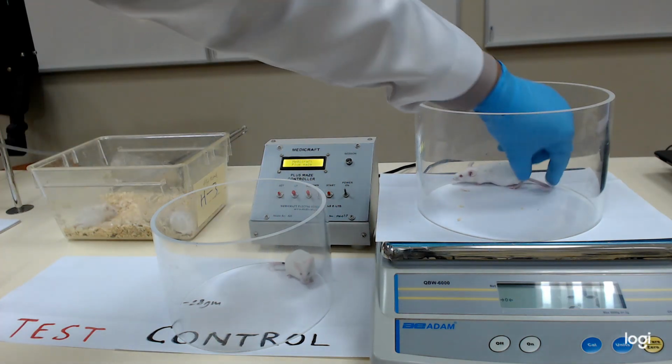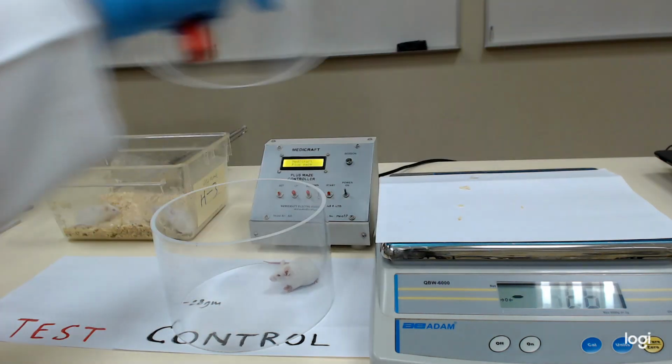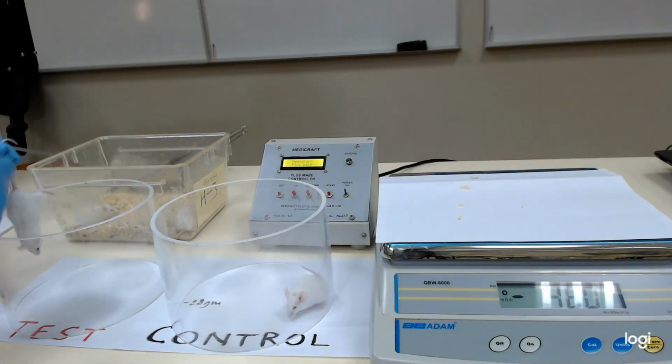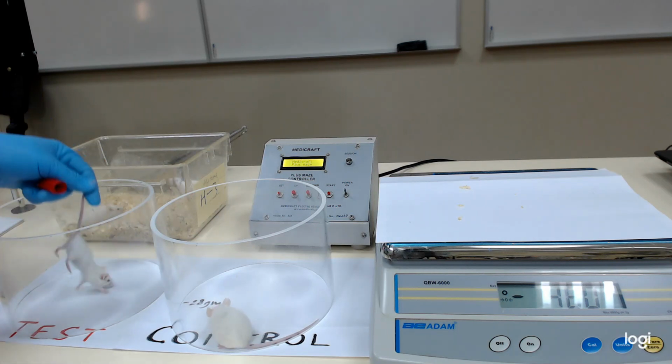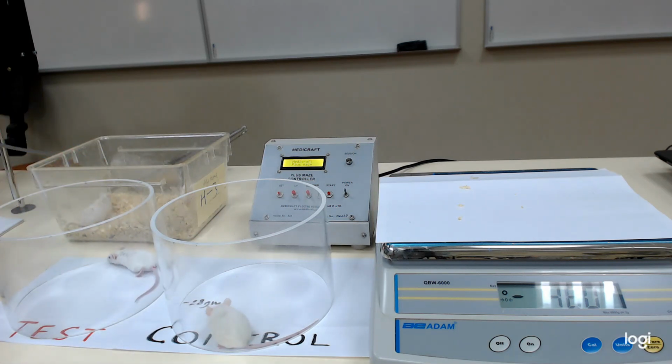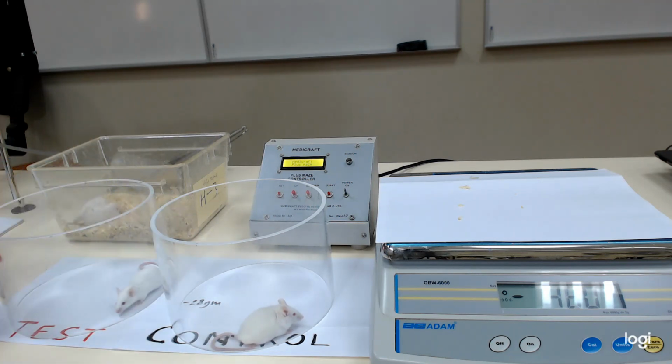So control I have a 28 grams animal, and in test I have a 30 grams animal. We need to have equal weight as far as possible in both the groups. Now we have marked them with different colors to distinguish, and we have kept them separate.